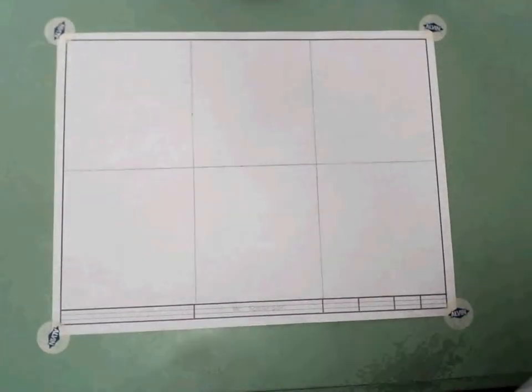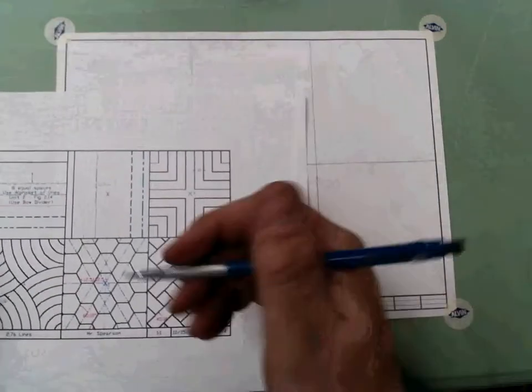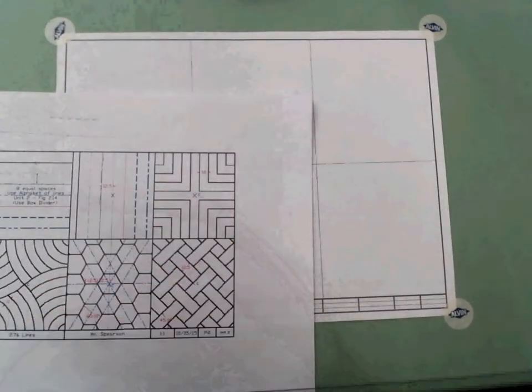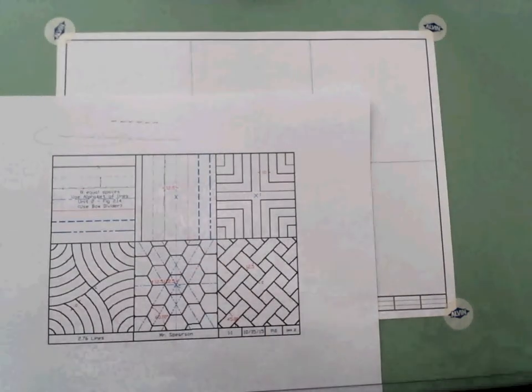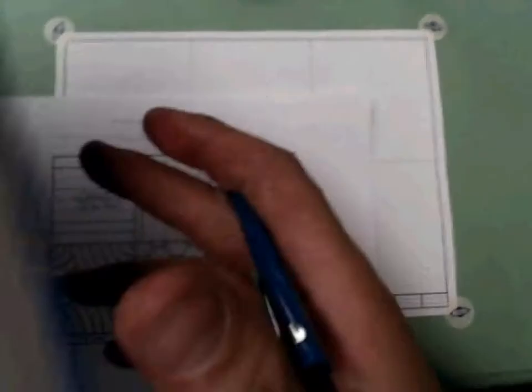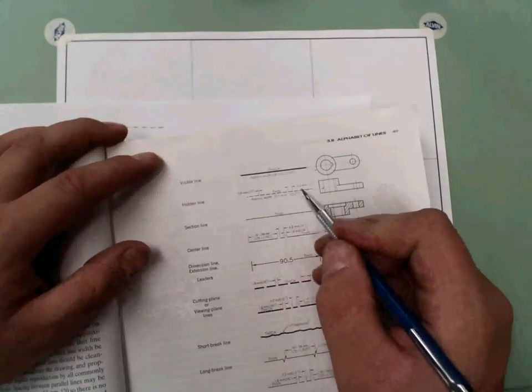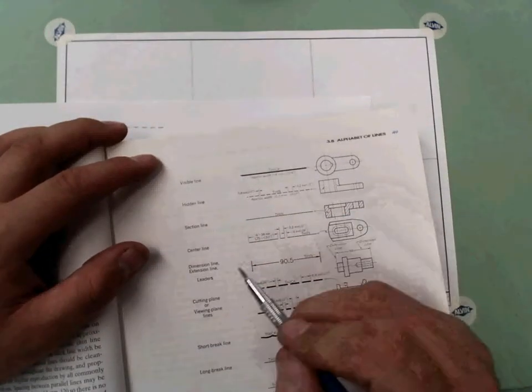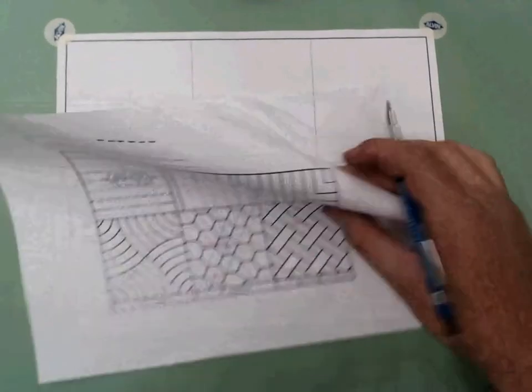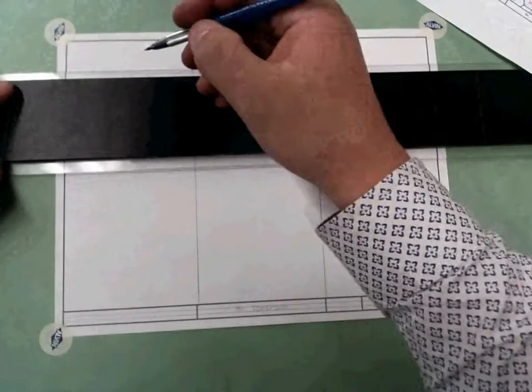And real quick, now I'm going to look at these lines. So my first line is an object line, meaning it's just completely straight. My second line is a hidden line. So I'm going to refer to my book, and I should roughly be about 1 millimeter to almost 3.5 millimeters apart. So I kind of know what that looks like. So I'm just simply going to draw it on my hidden line, which is the second one.